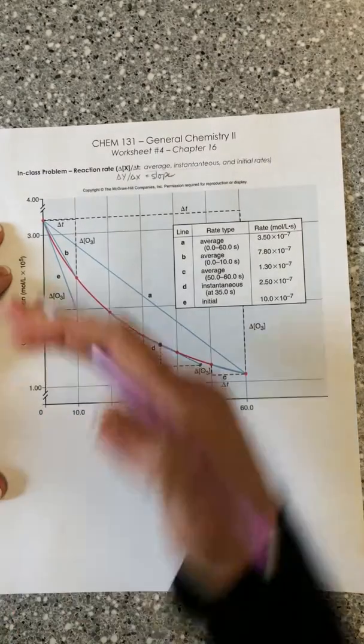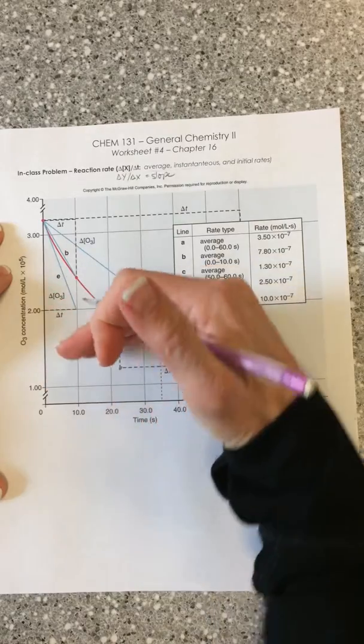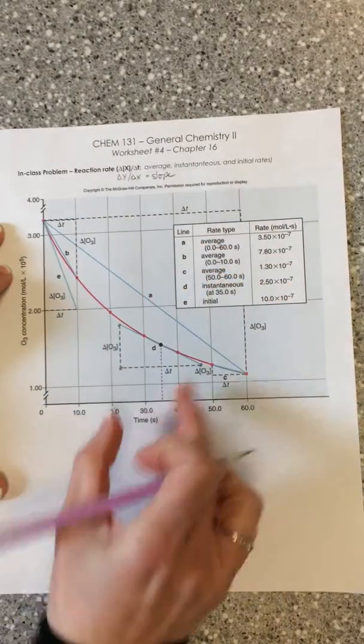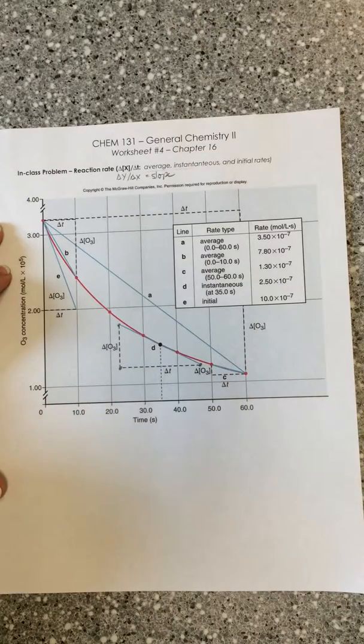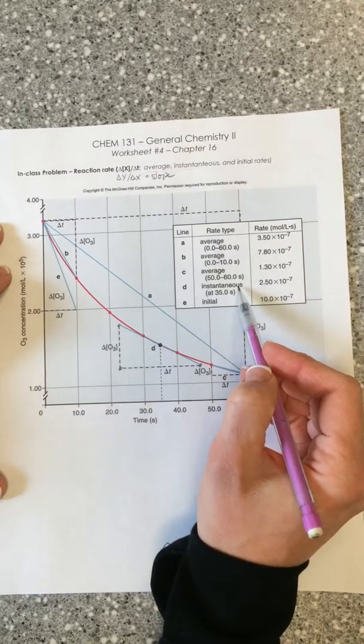There is a little bit of error. Imagine having this curved a little bit more that way. It'll make our change in y a little bit bigger and our change in x a little bit smaller. Take it the other way, and it'll make the change in y a little bit smaller, the change in x a little bit bigger. So there is some inherent error built in with figuring out instantaneous rates.